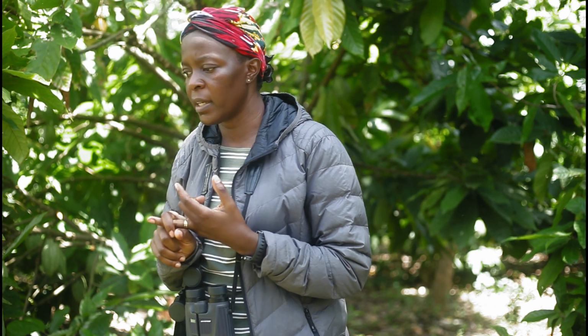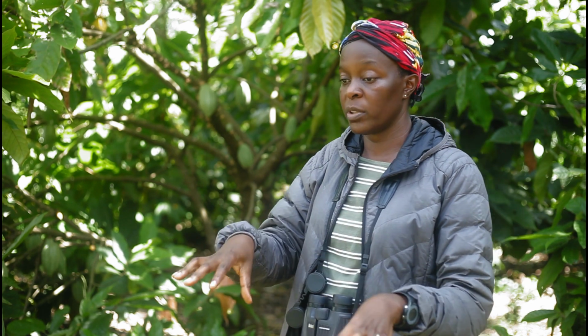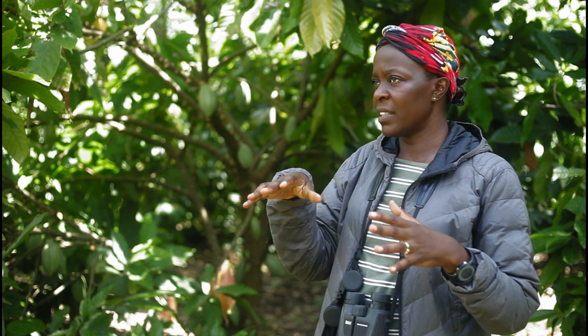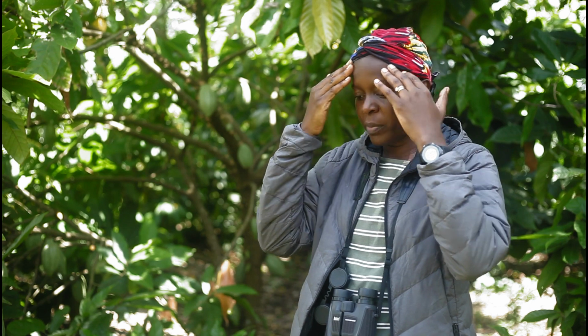This program includes the trees, the birds, the animals, and then the threats. The threats will also include the water resources. So they select all the indicators in their local languages, and then from the indicators, the communities will decide when they are going to monitor.